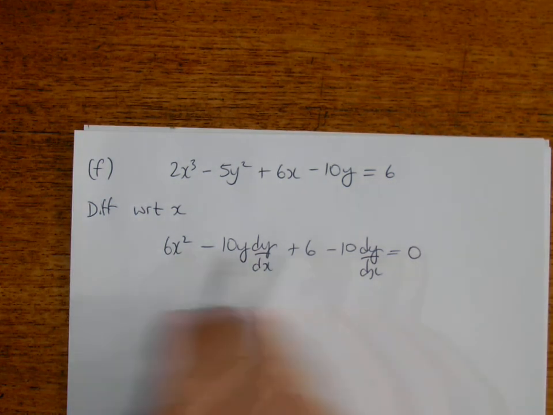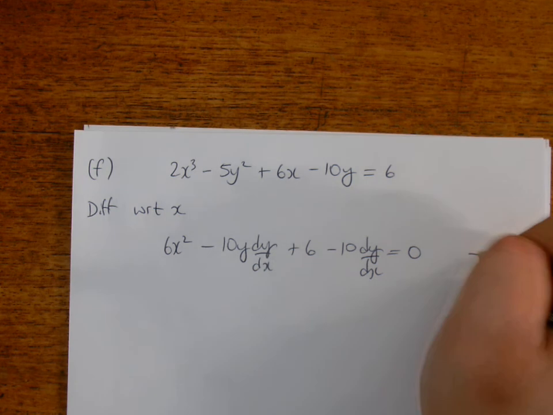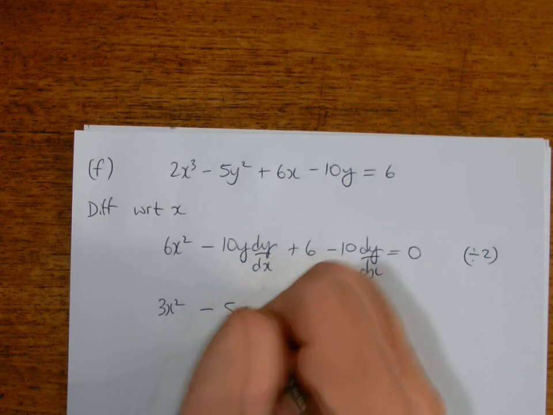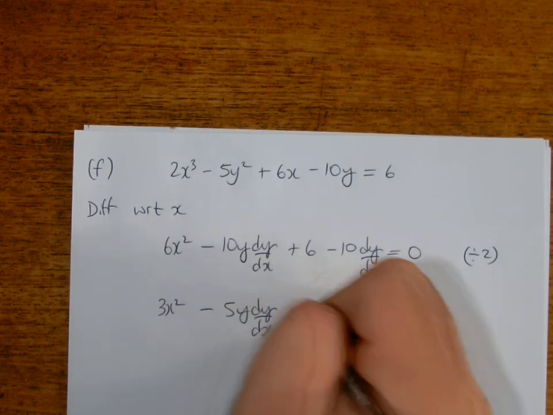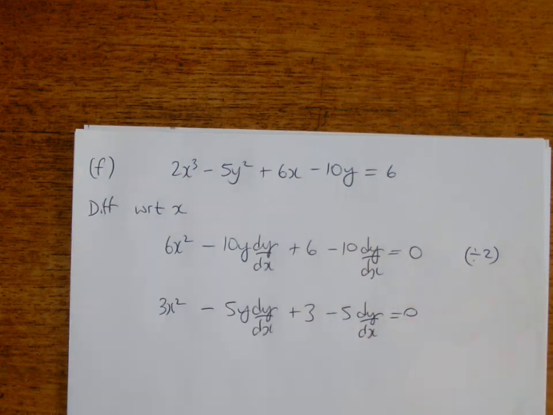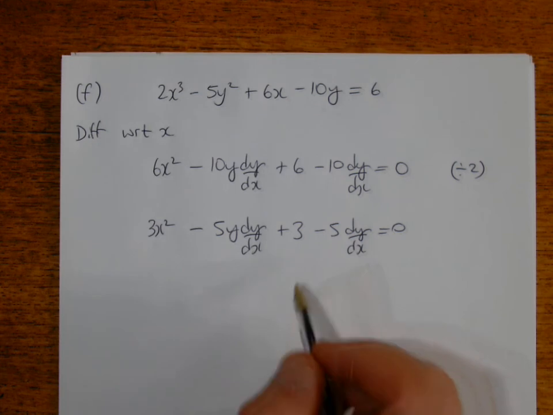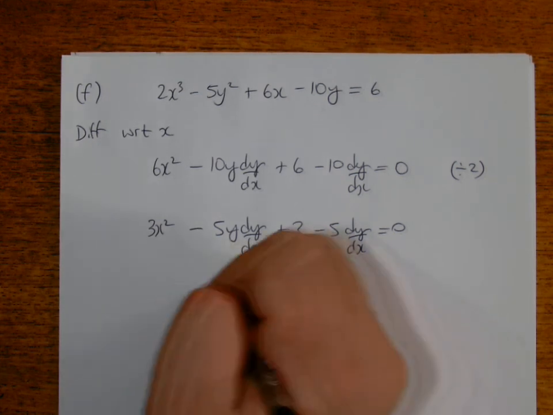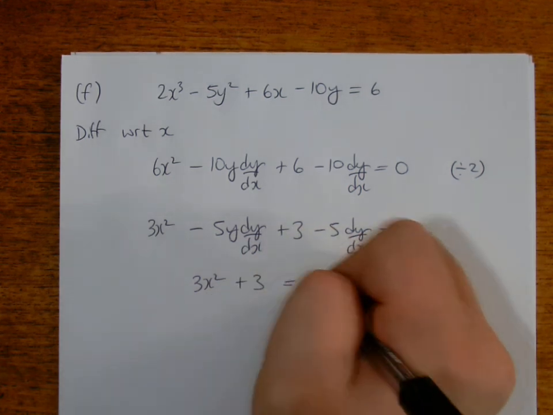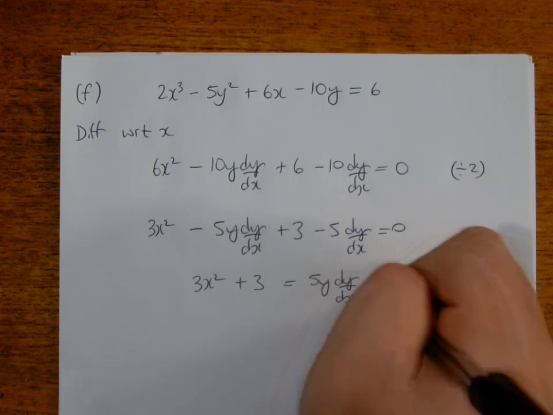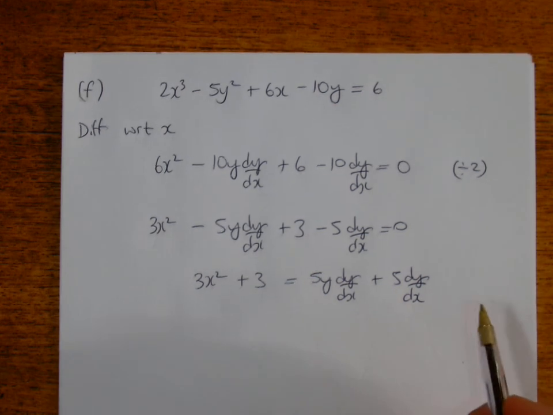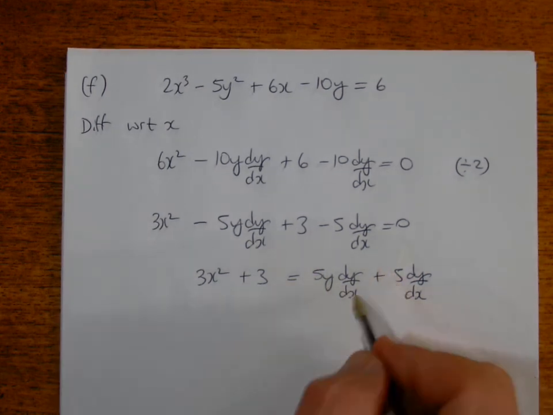Now in this case here, we'll notice that there's a common factor of 2, so we can divide through by 2. So I get 3x squared minus 5y dy/dx plus 3 minus 5 dy/dx equals 0. So then let's keep the 3x squared plus 3 onto this side, and then let's take the 5y dy/dx plus 5 dy/dx onto the right side. Okay, because it makes it positive, of course, and then we can factorize there.